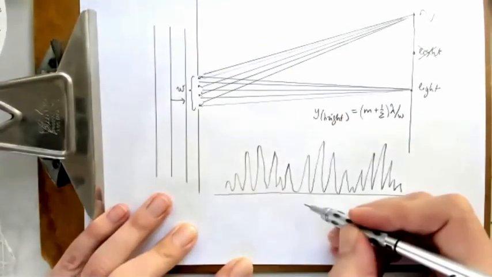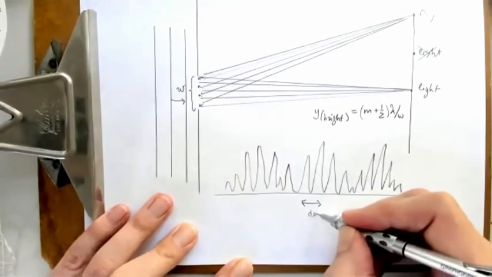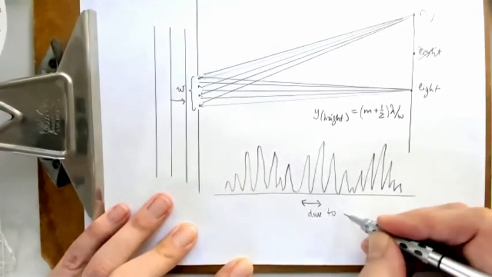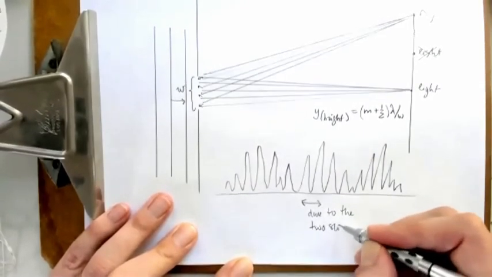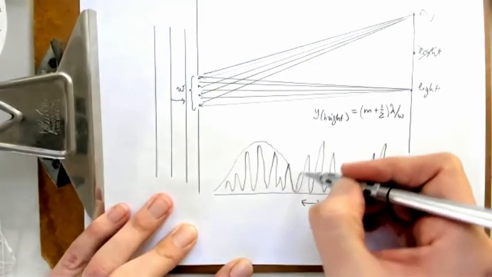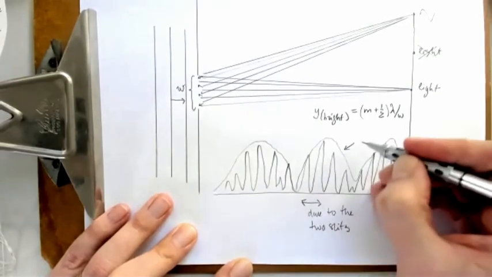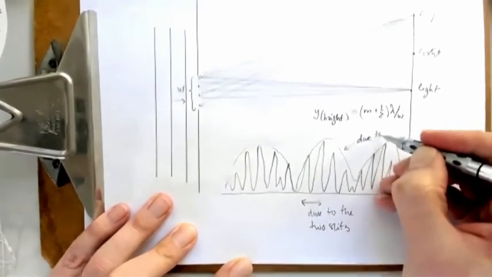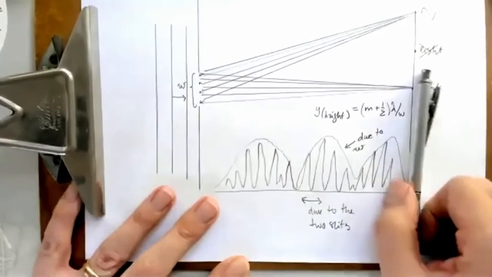Okay, so this rapid pattern is due to the slits, to the two slits. And the slow pattern is this envelope. And this is due to W, the single slit.